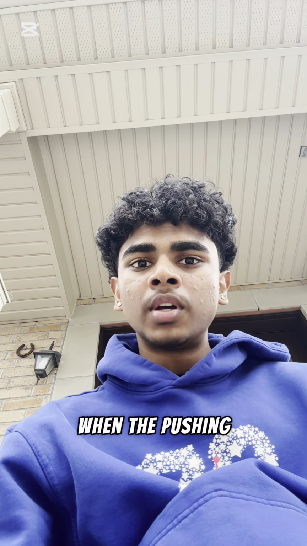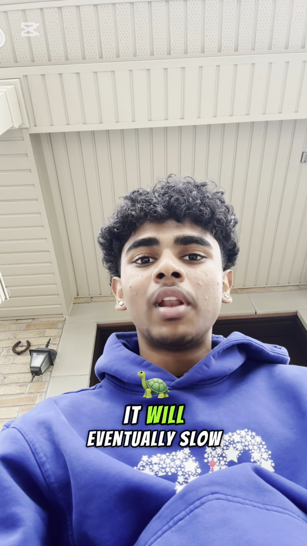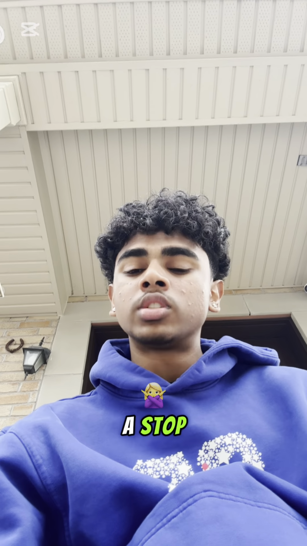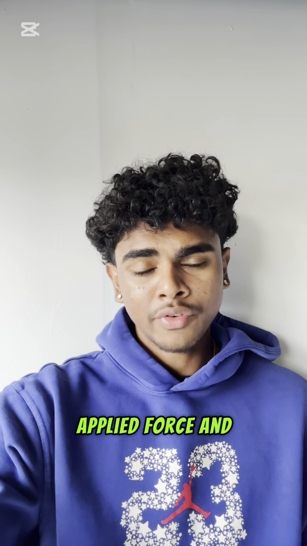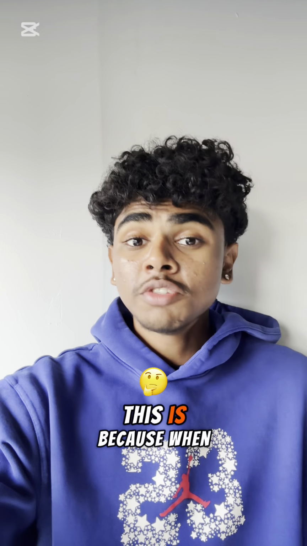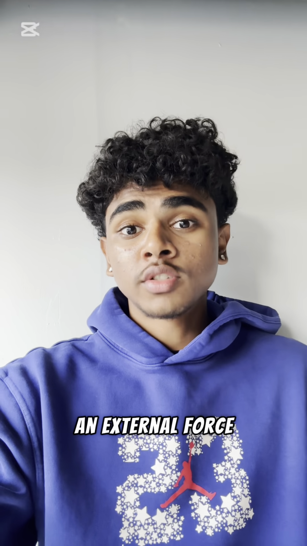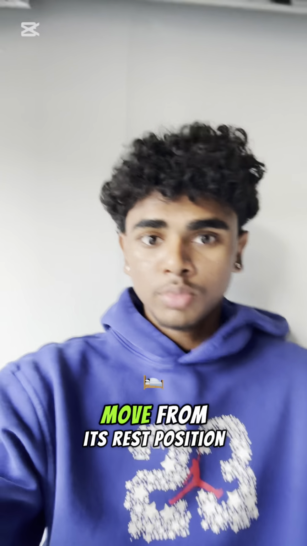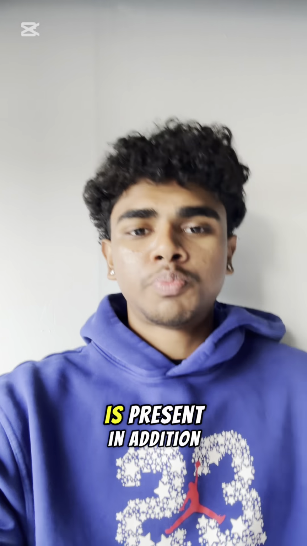more. When the pushing stops and friction is still acting on the box, it will eventually slow down and come to a stop. The main forces acting on the box are applied force and friction force. This is because when you push the box, you are applying an external force to the box, causing the box to move from its rest position. Due to this, applied force is present.